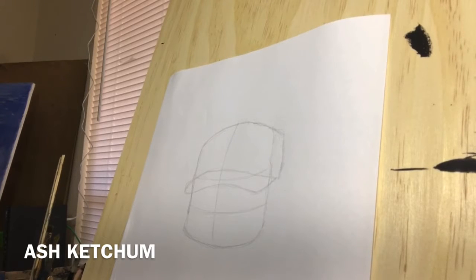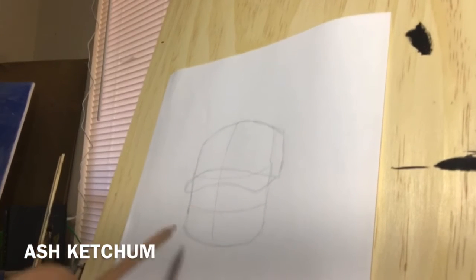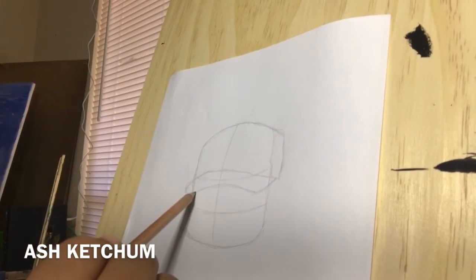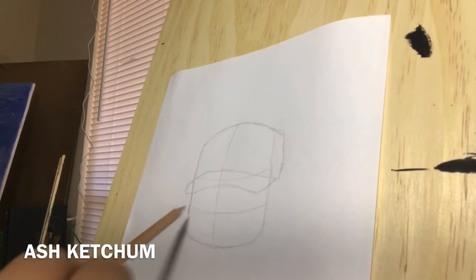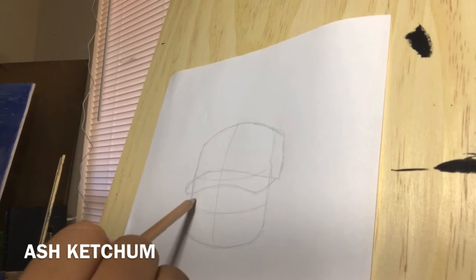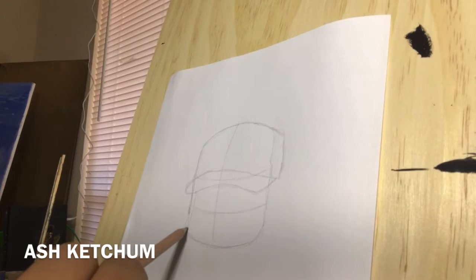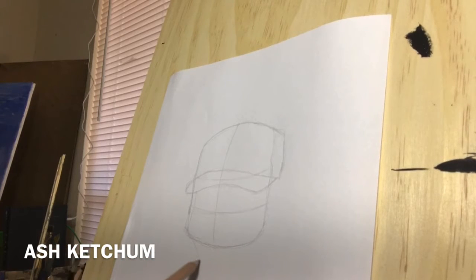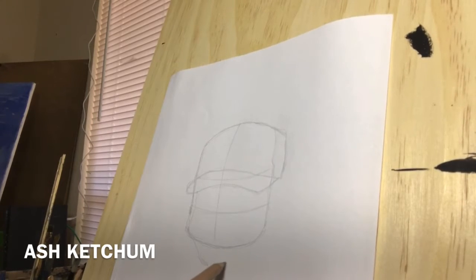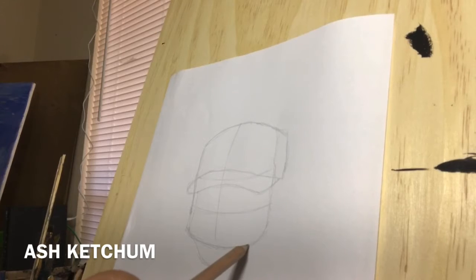The next step is the shape of his head. So next we're gonna start from right here to this point of his face, bring it down like a triangle type shape, stopping at the middle line. The point is to stop at the middle line, and then we're gonna bring it up straight.